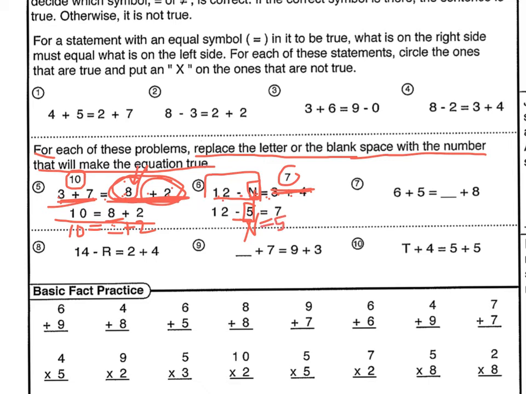All right, let's do number 7. These can get pretty tricky. I want you to go ahead and try to get ahead of me. If you can, pause the video. If you just can't handle it, then you can do it with me.